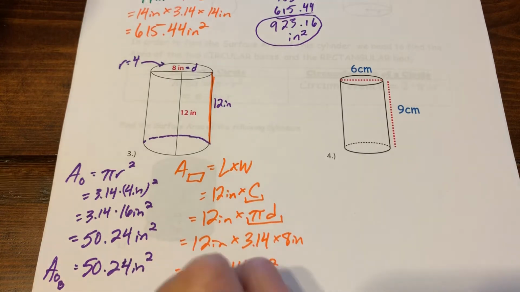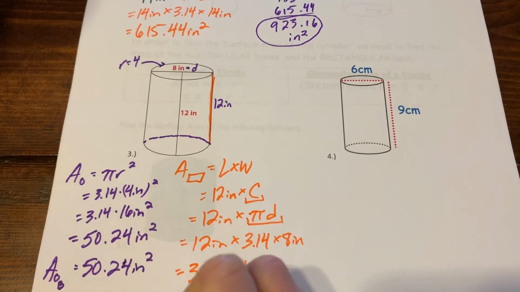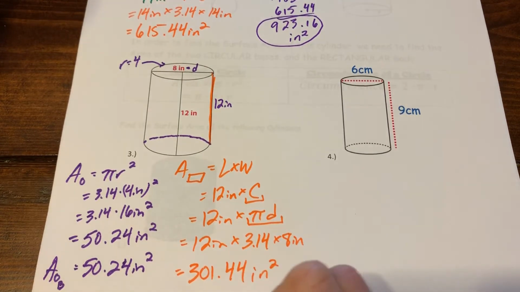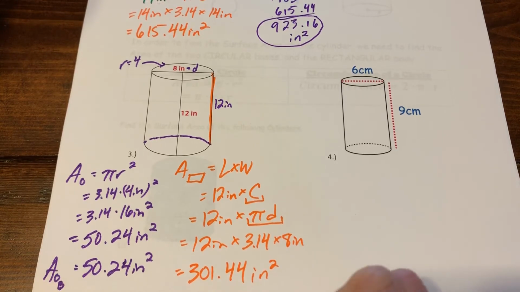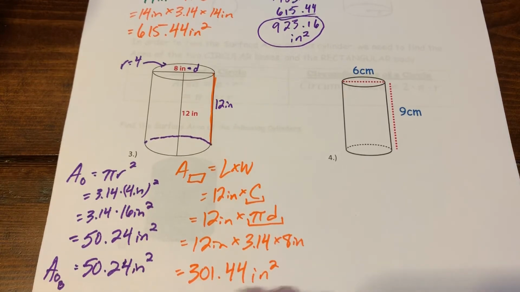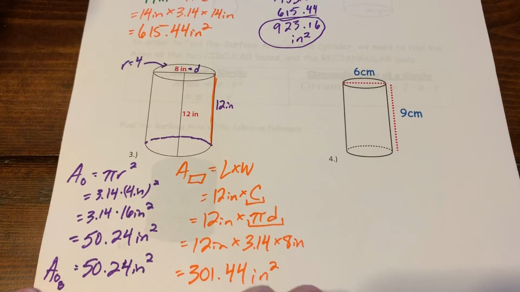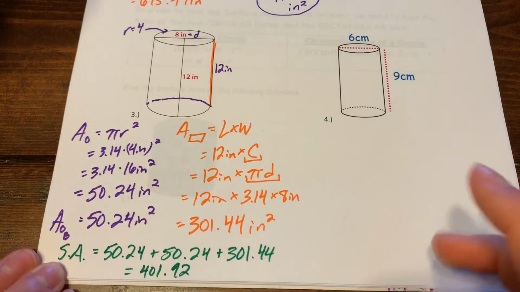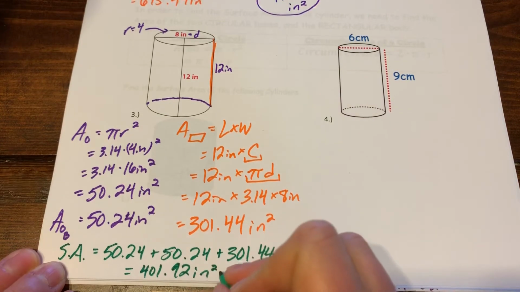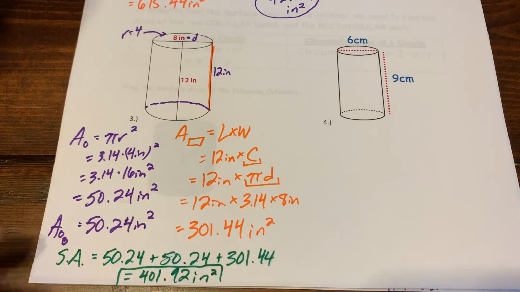And for our surface area, we're going to add them all up. So surface area is going to be 50.24 plus 50.24 plus 301.44. Let's see what we get. 50.24 times 2 plus 301.44, and then we get 401.92. Oops, sorry. 401.92 square inches would be our final answer.